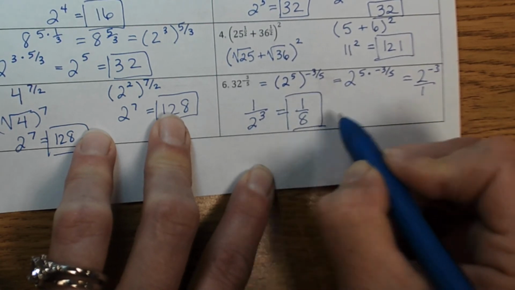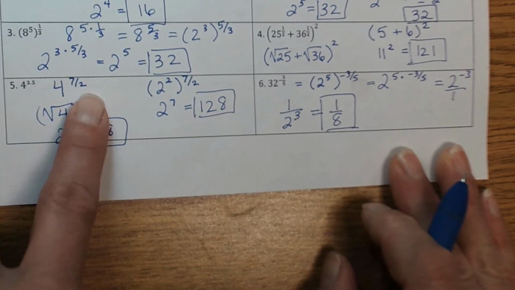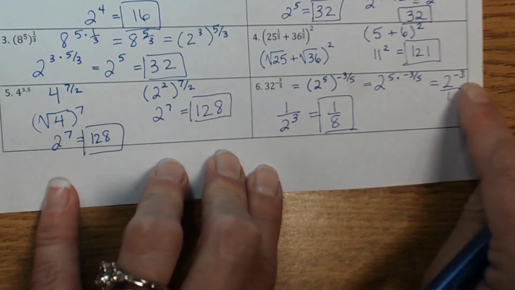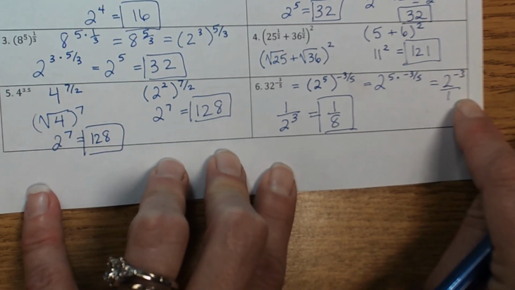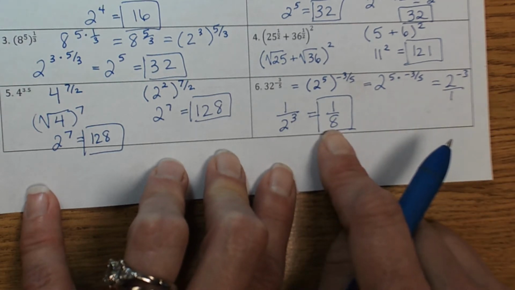Okay, so remember, with fractions, if you have a decimal, you want to change it to a reduced fraction. You can use that math enter. And then remember, negative exponents mean it's got to move to the other side of the fraction bar, so it would just become a fraction, 1 over 8.